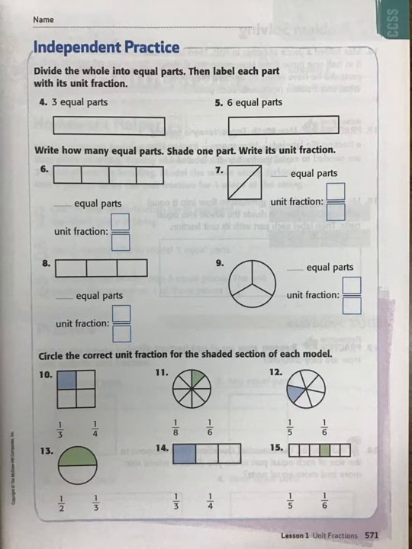Okay, so let's turn the page into some independent practice. Number 4 says divide the whole into equal parts and then label each part with its unit fraction. So that's just what we did. So number 4 is having us do 3 equal parts. So let's see if we can get these as equal as we can. It's good enough for me. This would be 1/3. This would be 1/3, and this is 1/3, right? 1 part of 3.